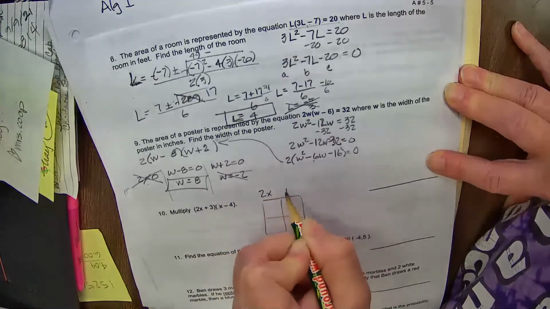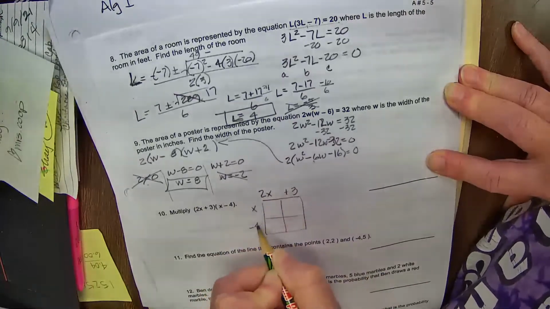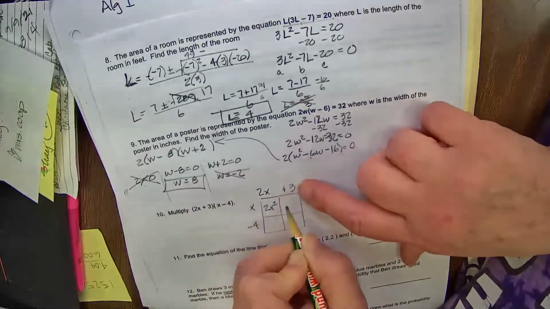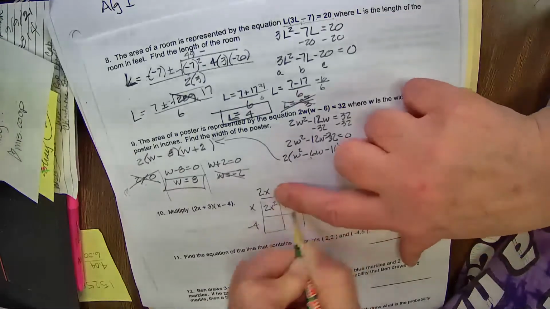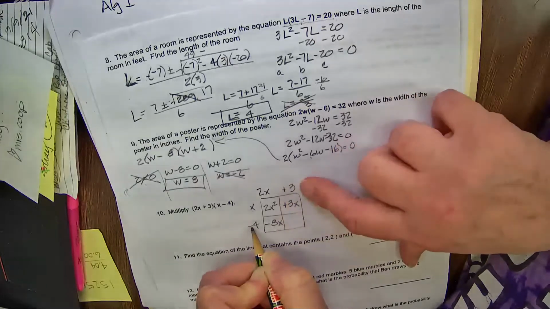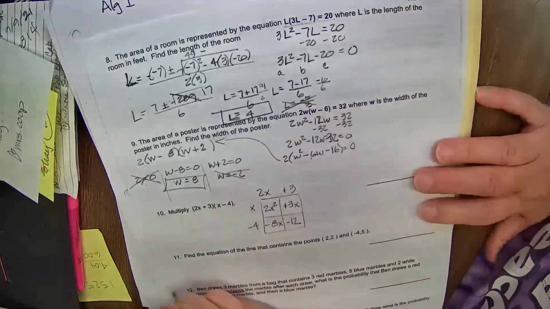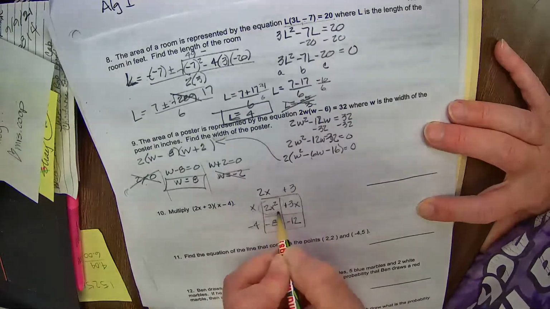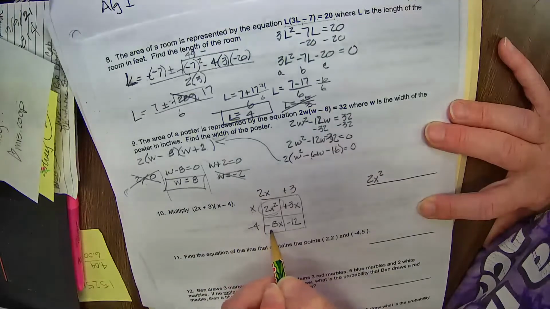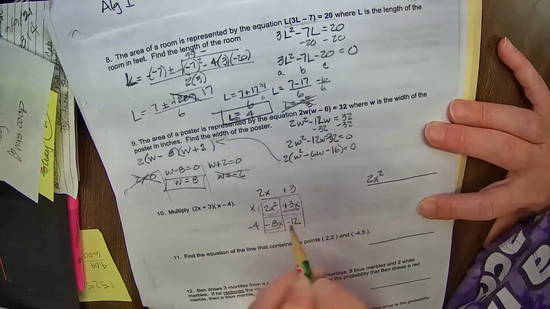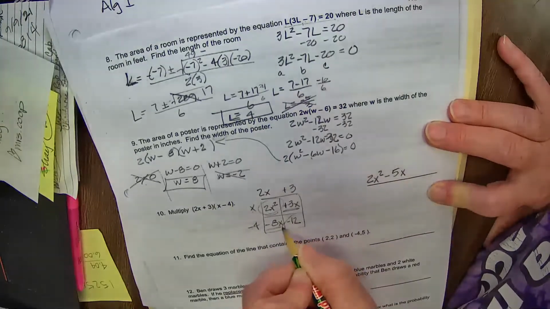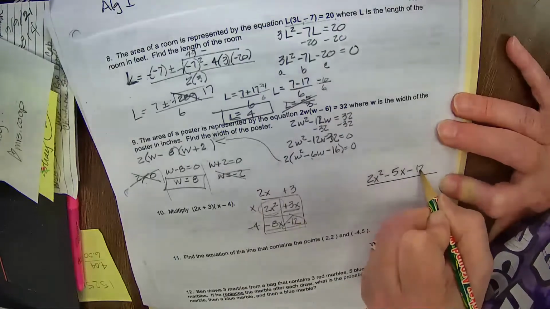On the outside, 2x plus 3, x minus 4. 2x times x is 2x squared. X times a positive 3 is plus 3x. 2x times a negative 4 is negative 8x. Negative 4 times positive 3 is negative 12. So our final answer, there's only one 2x squared. All right, we've got a negative 8 and a positive 3, so that's a negative 5x, and there's no other constant, so minus 12.